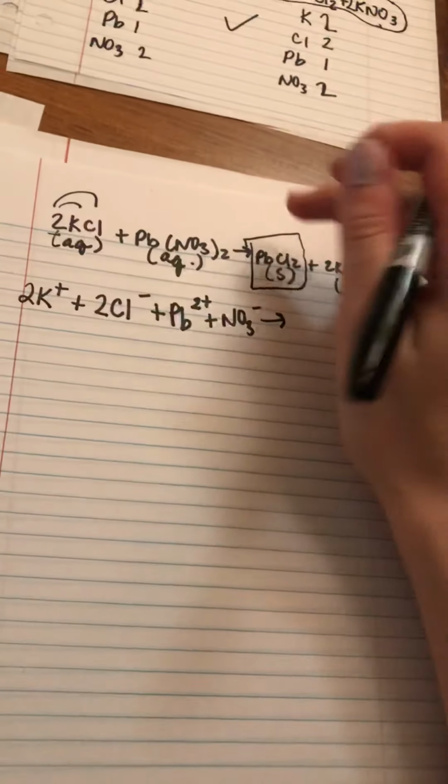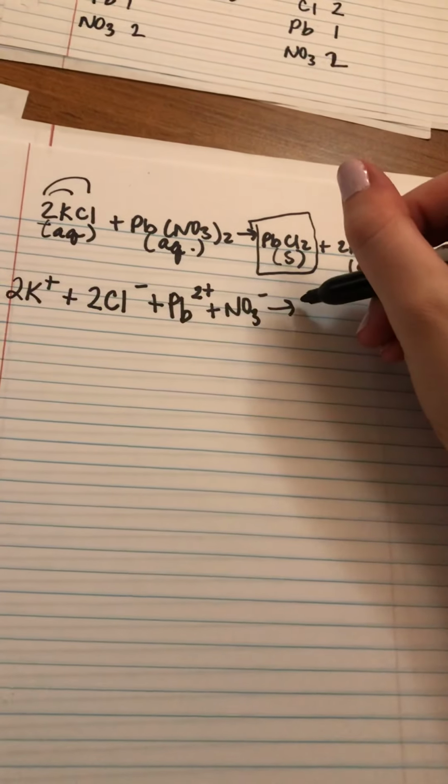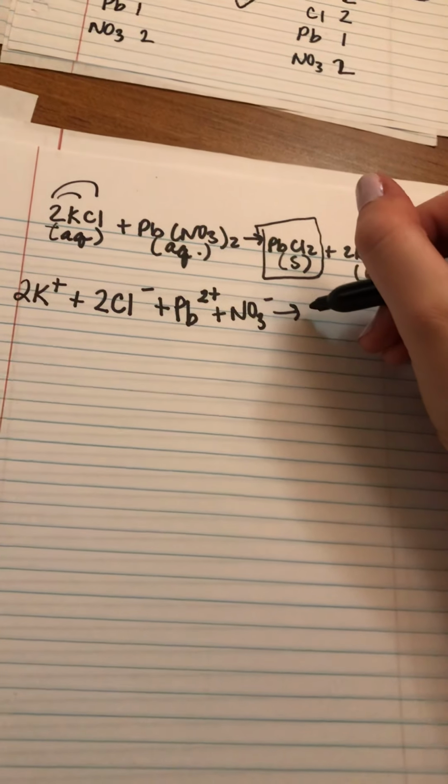So when we put these compounds in water, they're going to dissolve and they're going to separate into these ions. And that's why we look at this type of equation, to see how everything's going to behave. However, this solid, if I put it in water, it's not going to separate, so we cannot separate it. So we're going to leave it together. And then we're going to finish this.